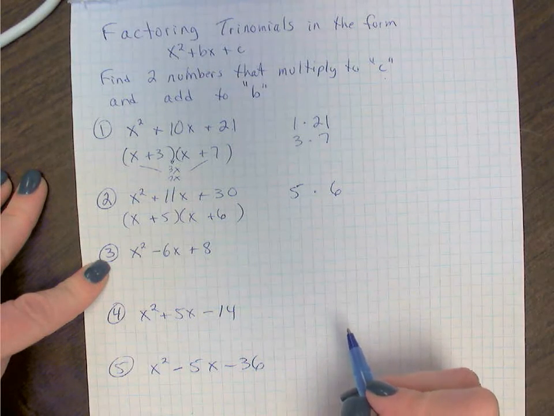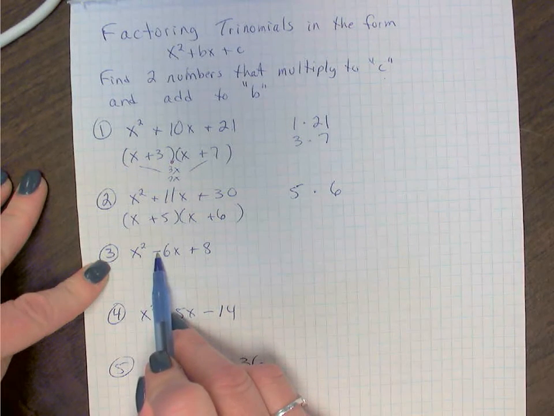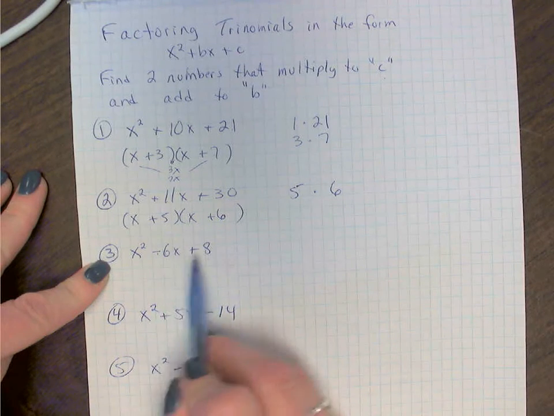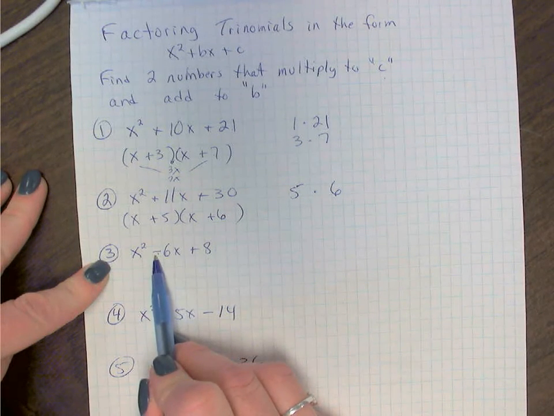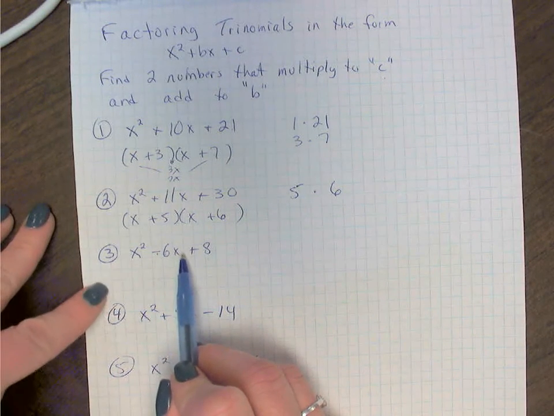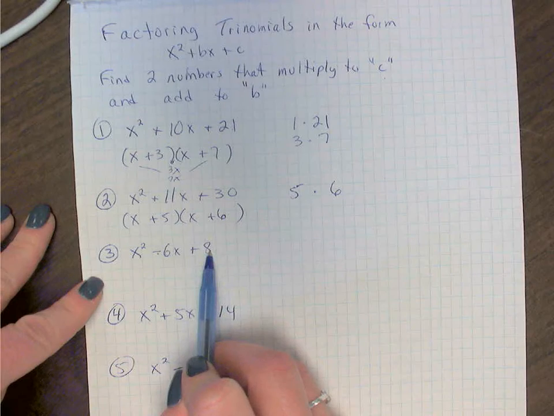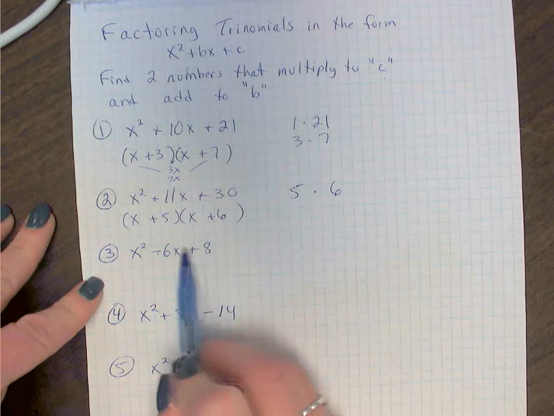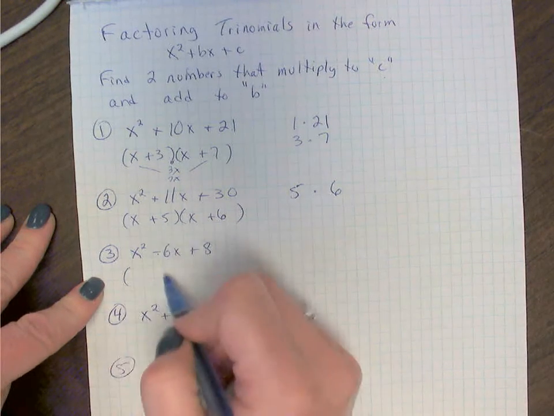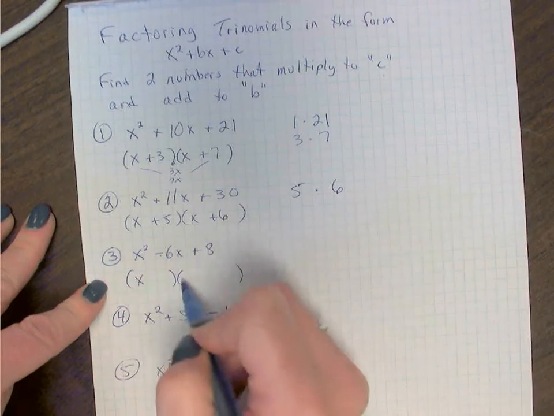In example 3, we have a negative sign here. So when we're thinking of our factors, we want to find two numbers that multiply to positive 8 and add to negative 6. That means we're going to have two negative numbers. Two negatives multiplied together will still make a positive number, but when you combine those terms, you'll have a negative number. So again, you open up your brackets, x times x.